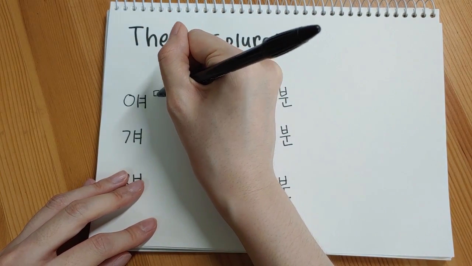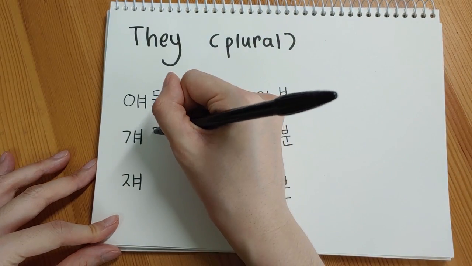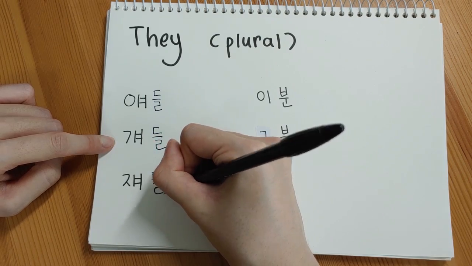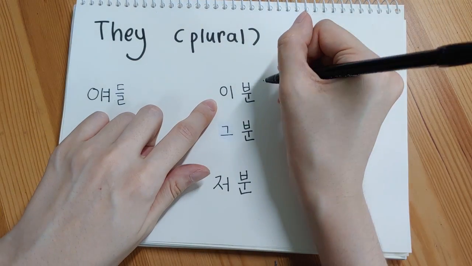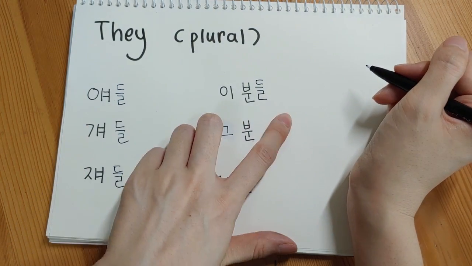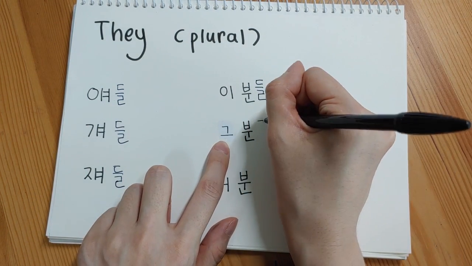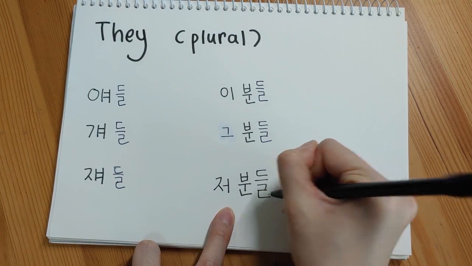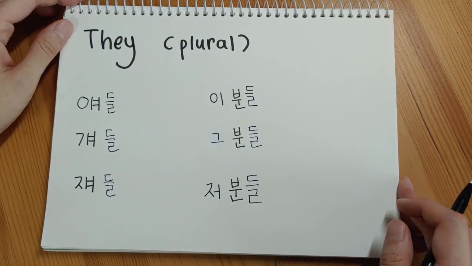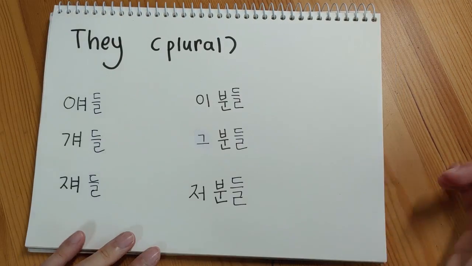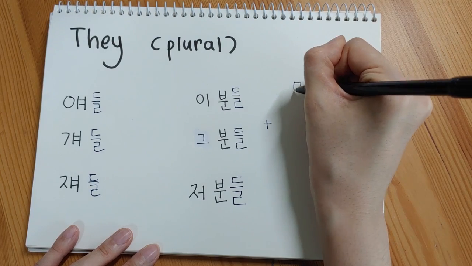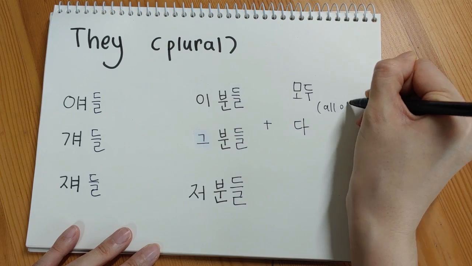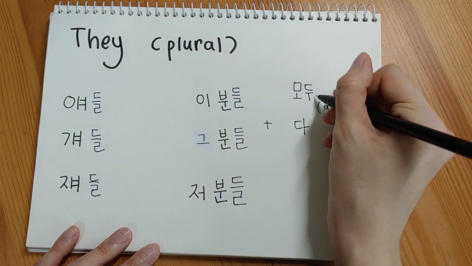So you can just put 들: 얘들, these people, 걔들, those people, 쟤들, those people that we see over there, 이분들, these people in honorific form, 그분들, those people, 저분들, those people that we see over there. So this is how you can say they. And other alternatives would be 모두 or 다, when you want to say all of them.